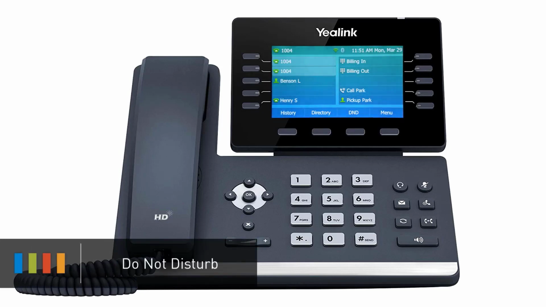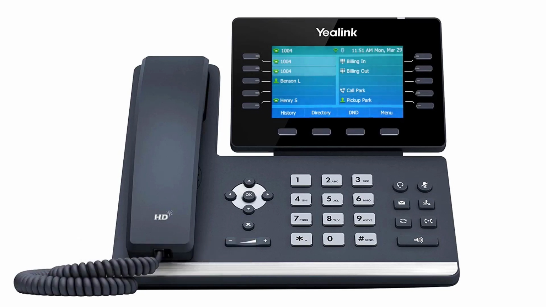To turn on Do Not Disturb and send callers directly to voicemail, press the DND soft key on the idle display screen. The Do Not Disturb icon will appear on the top of the screen. Press the button again to turn off Do Not Disturb.